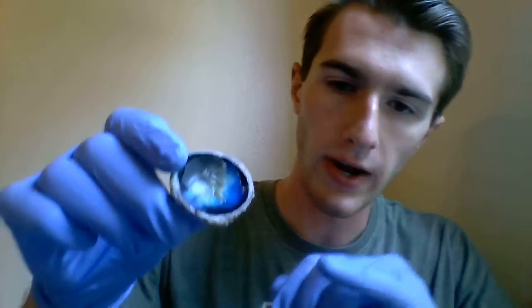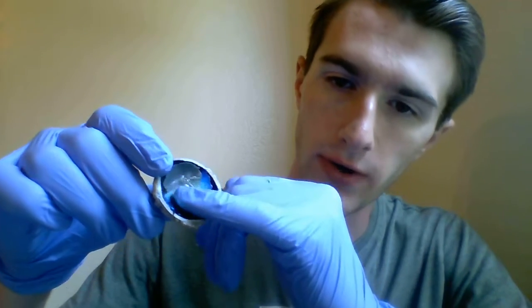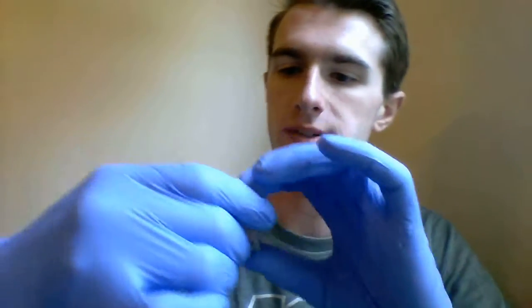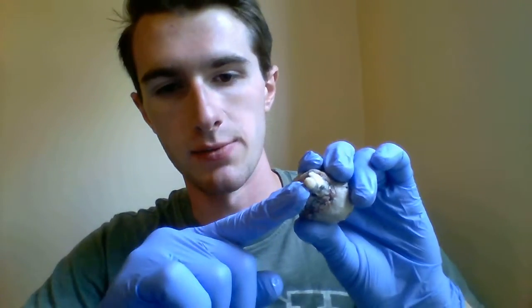Moving to the posterior part of the eye, we have the retina, which you can see is the yellowish part right here, all leading to the optic disc. And the optic disc leads to the optic nerve, which is this portion right here.